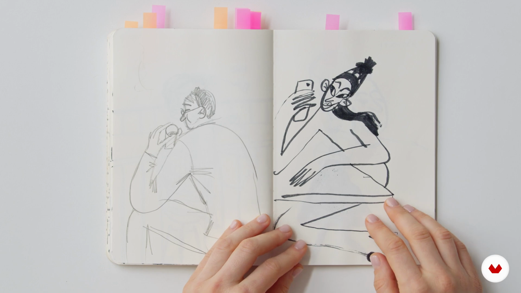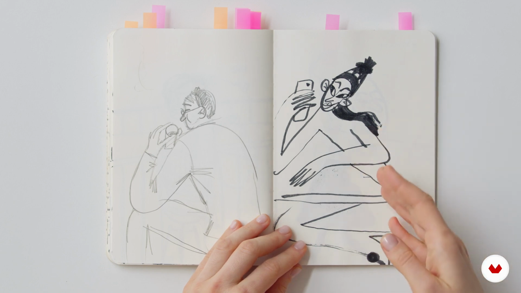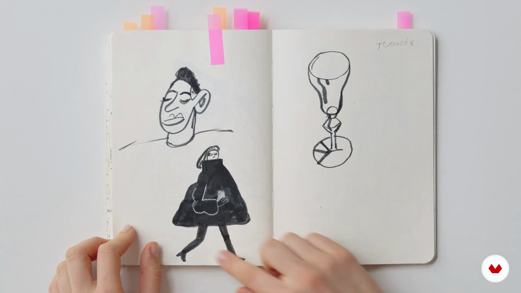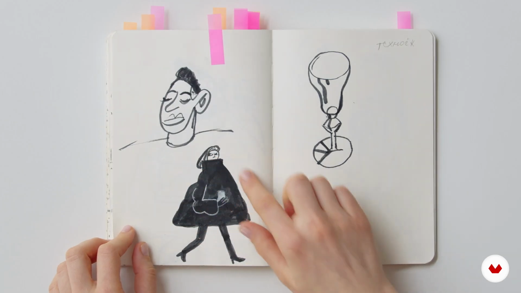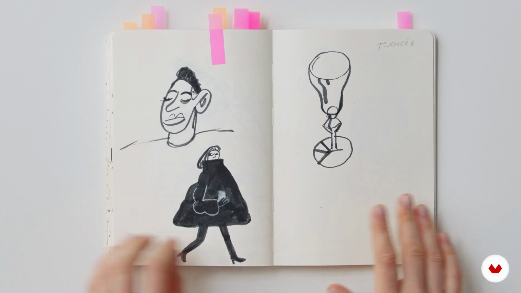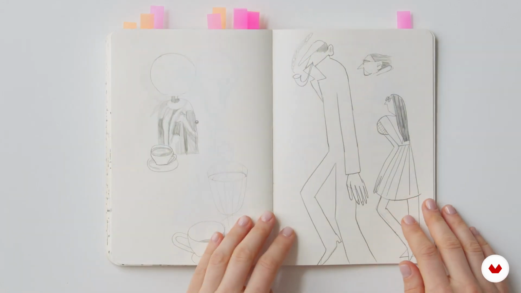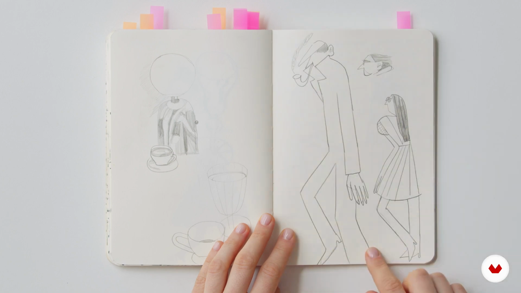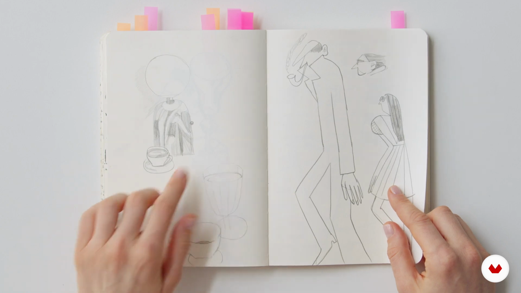And here's clearly just an expression I got from this character in a cafe. So here is an example of an interesting outfit of a woman I saw on the street. And here also some details. I can also sketch some elements or decor that I will use later.